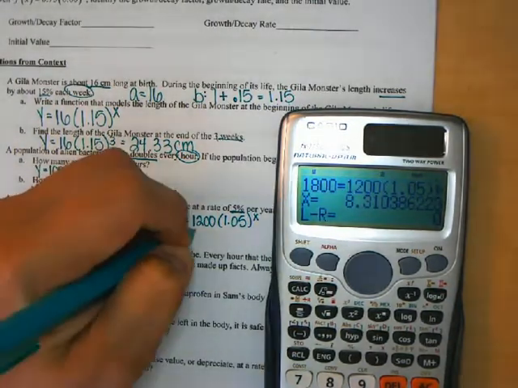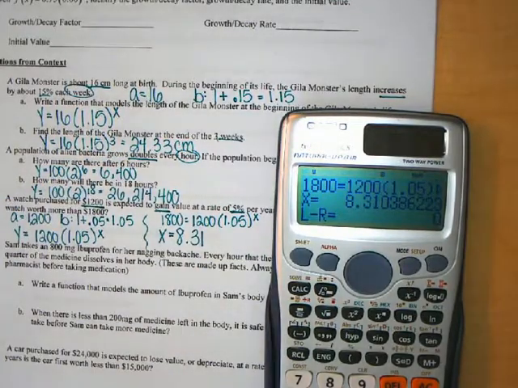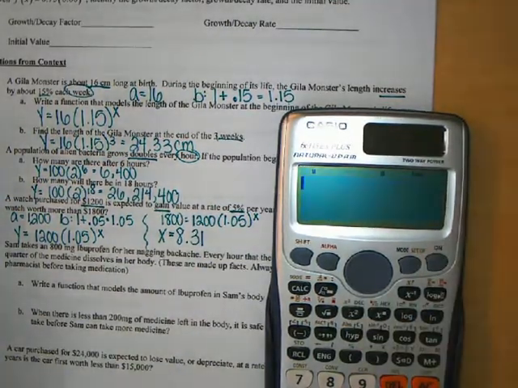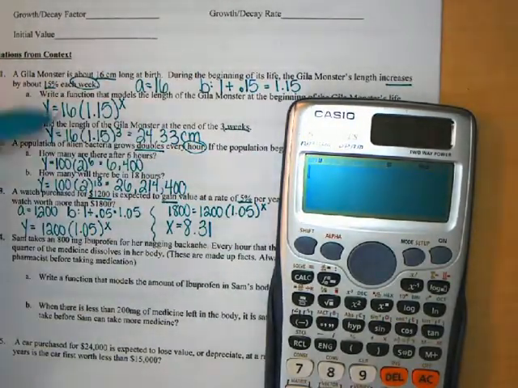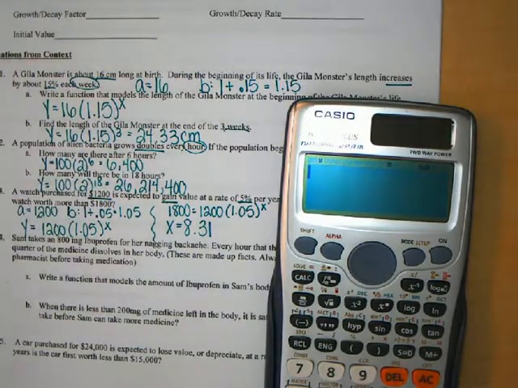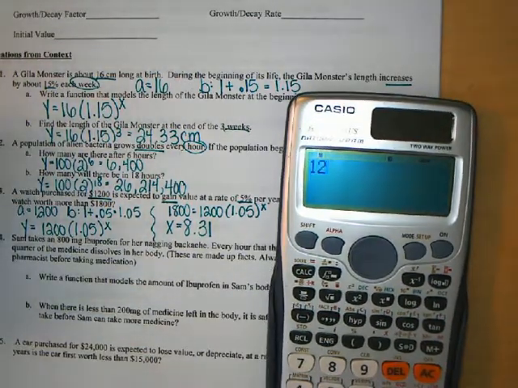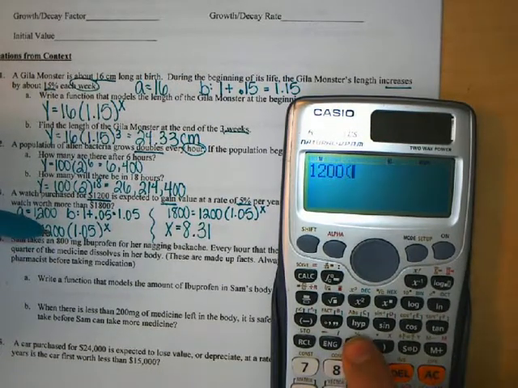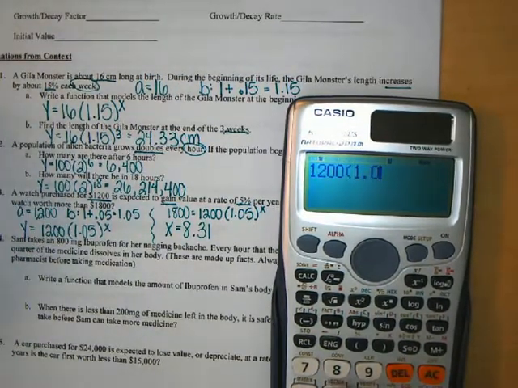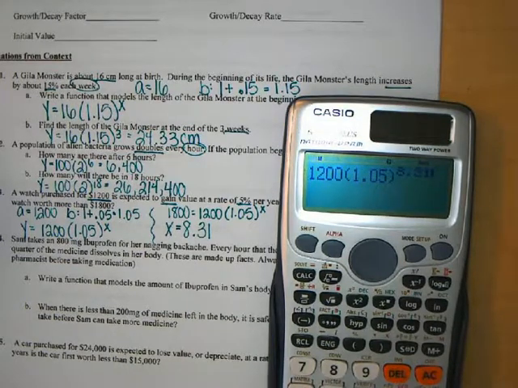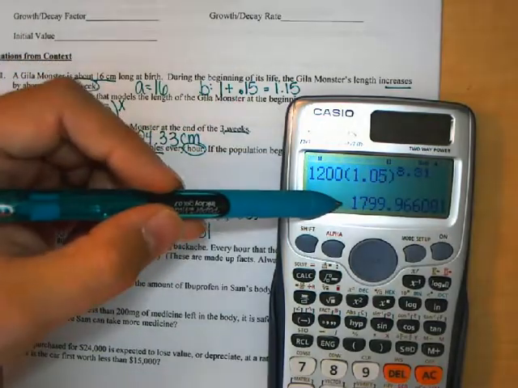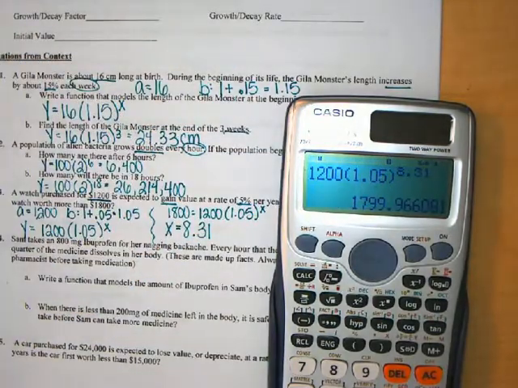So x equals 8.31. Now, I need to double check that. If I plug 8.31 into my function, I need to make sure that that is worth more than 1800. So I'm going to go back to my function: 1200 times 1.05 to the power of 8.31. Notice we're almost to 1800, but we're not quite there.